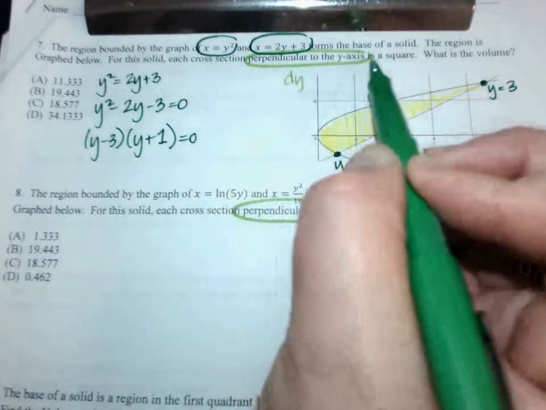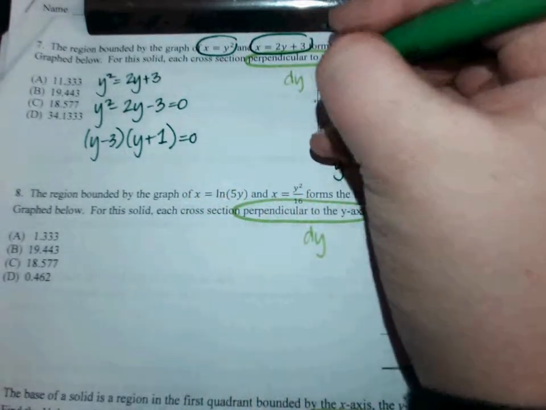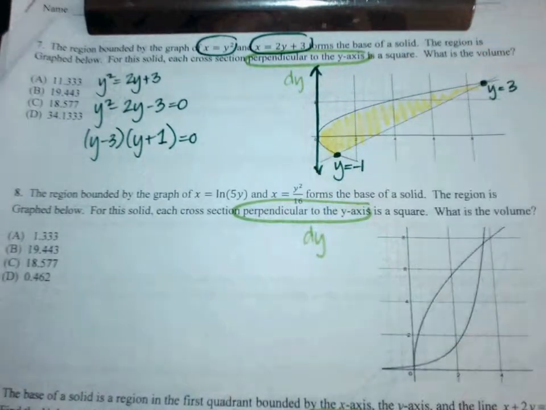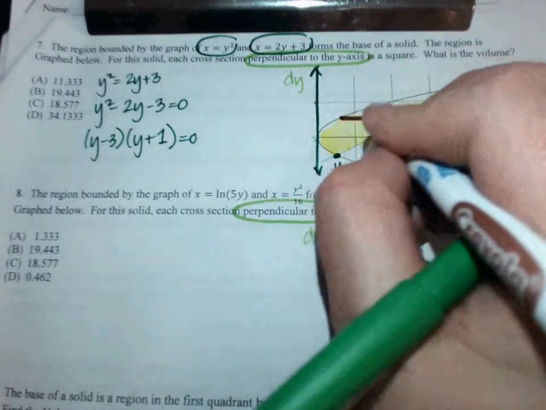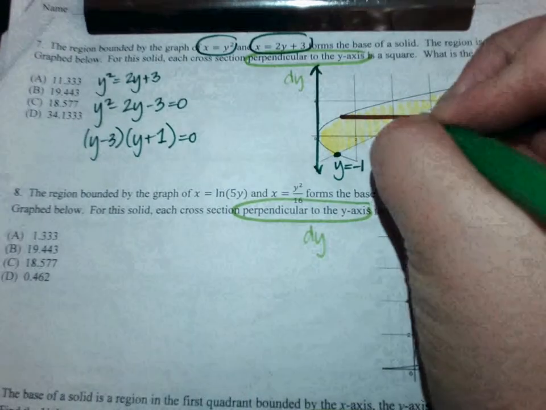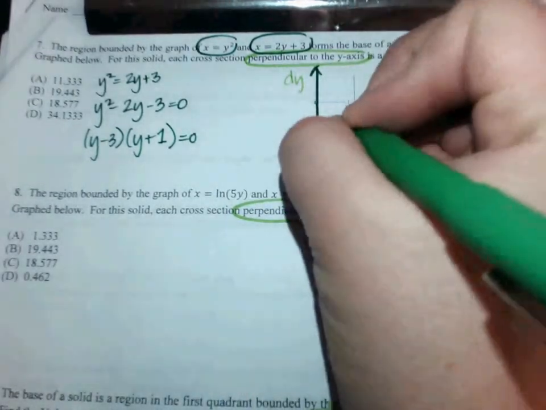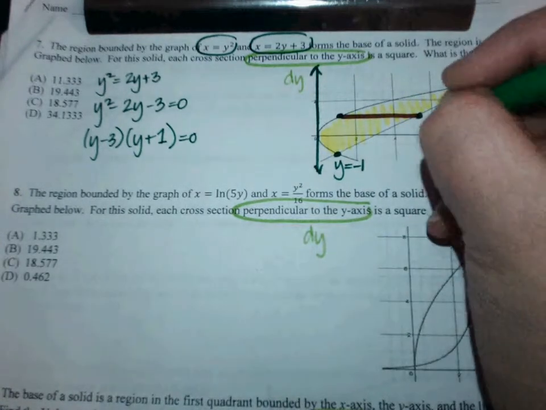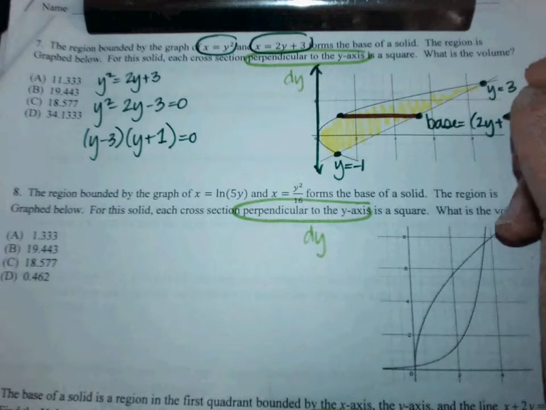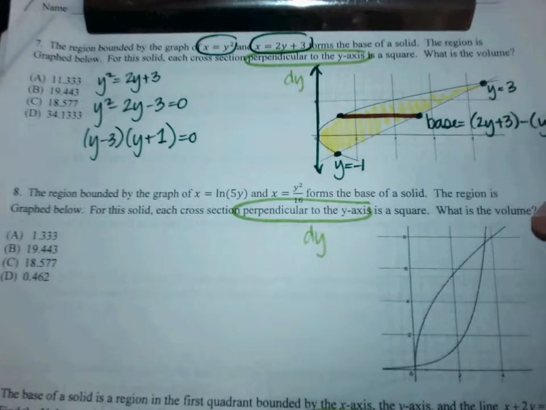So if I want to be perpendicular to the y-axis, this is the y-axis, then my bases are going to be running this way. Okay, and it doesn't matter where you draw it. You just want to make sure that when it cuts through, you're looking at what's on the right, what's on the left. My right side is the line. My left side is the curve. So when I do my base, it's going to be line 2y plus 3 minus curve y squared.